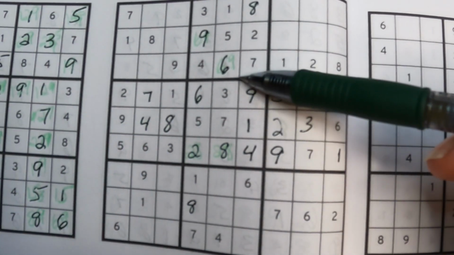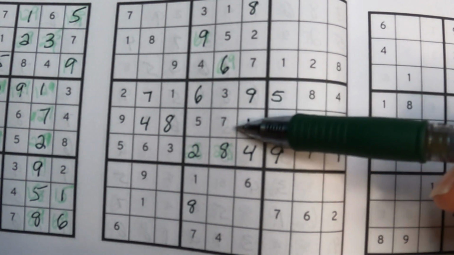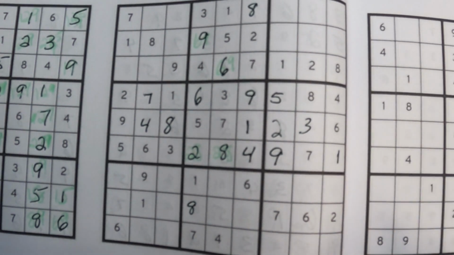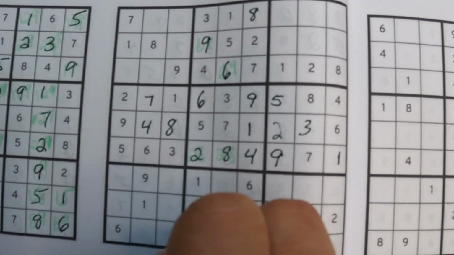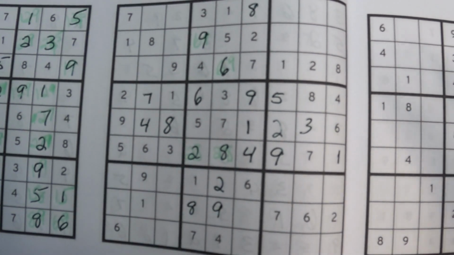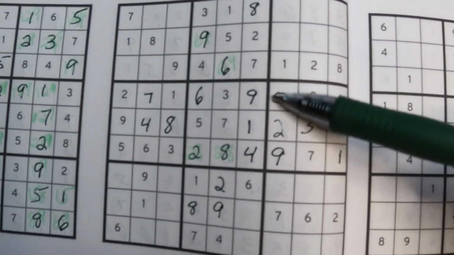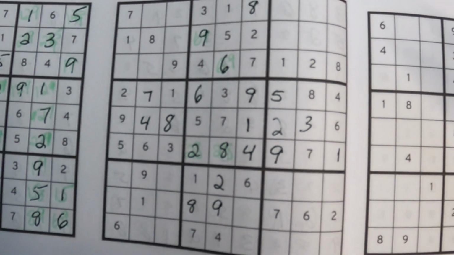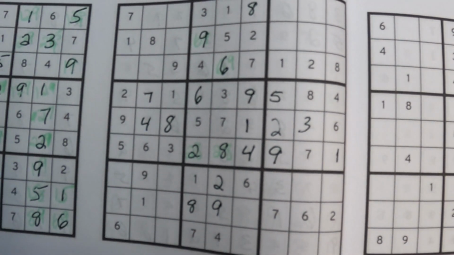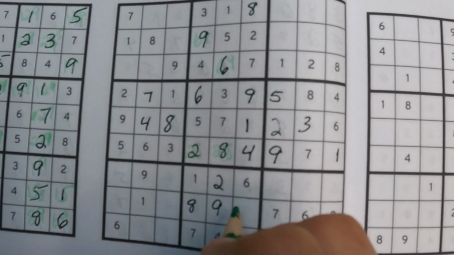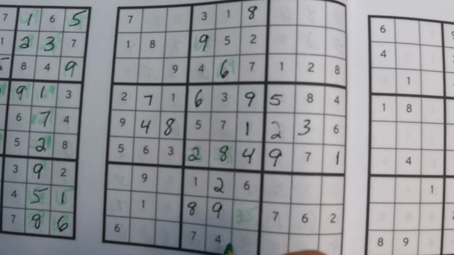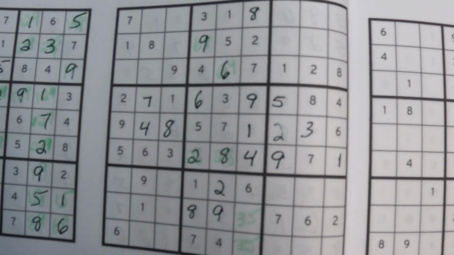For this column, we're missing a 2 and a 9. Again, we've got the 2 here, so 9, 2. For this column, we're missing 3 and 5. I don't see any help. So 3, 5, 3, 5.